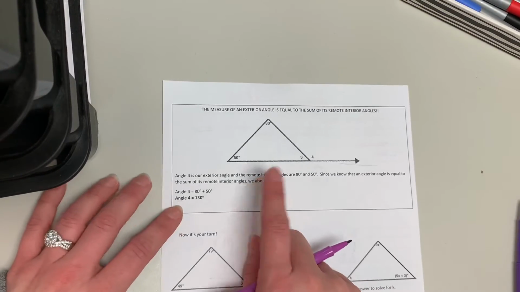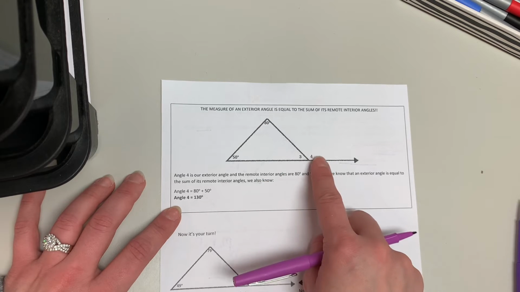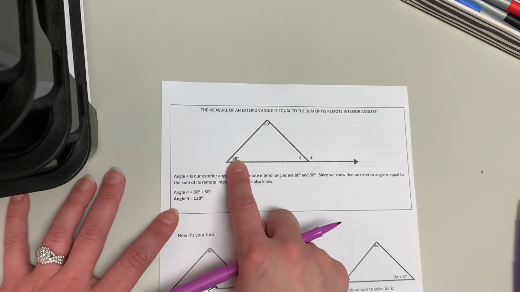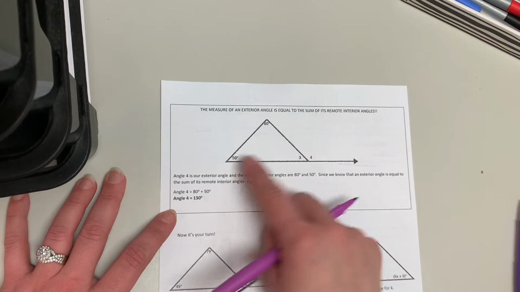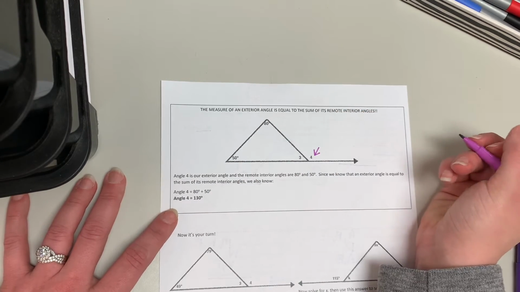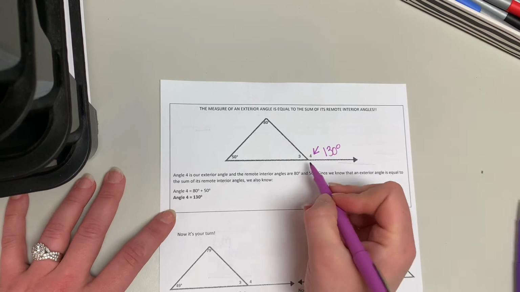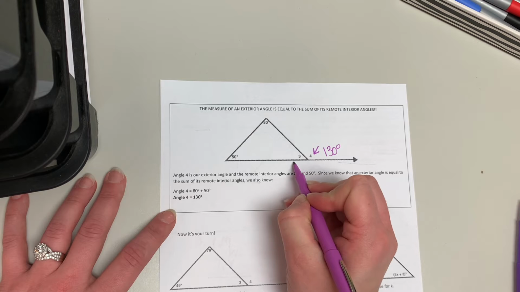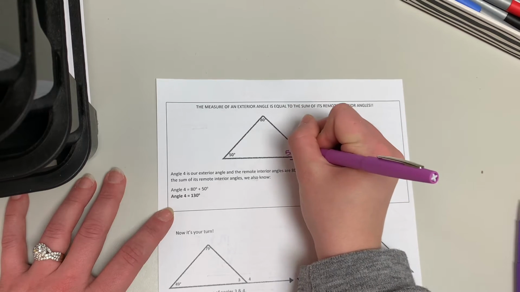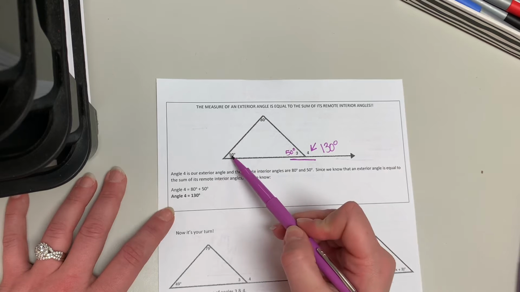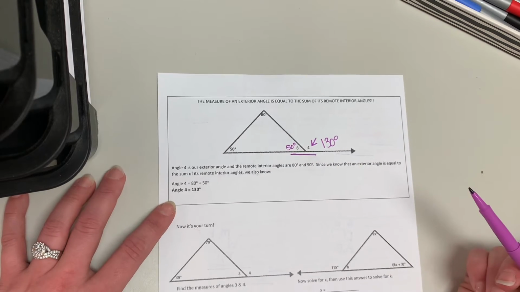So, looking at our first example, angle 4 is our exterior angle, the outside angle. And the remote interiors, remember they're the two angles that are furthest away. So those two, 80 degrees and 50 degrees. Since we know that an exterior angle is equal to the sum of the remote interiors, how much is this exterior angle 4? How much is it worth? 80 plus 50, 130 degrees. So what does that obviously make angle 3 worth? Well, if this is a straight line, 180 minus 130, angle 3 on the inside has to be worth 50. And you can double check your work by saying 50 plus 80, your interior angles. If they add up to be 180, you have correctly answered the question.